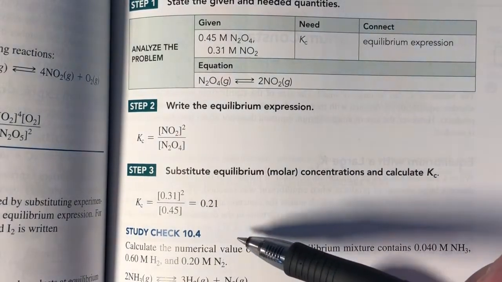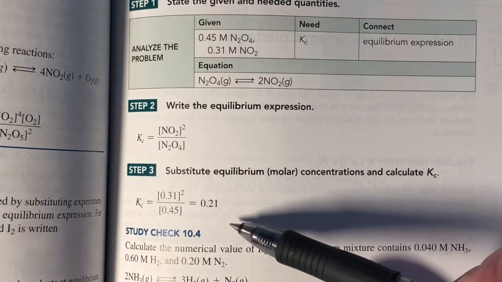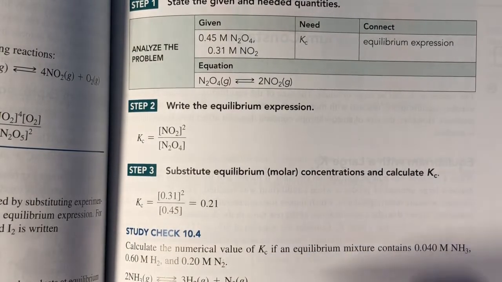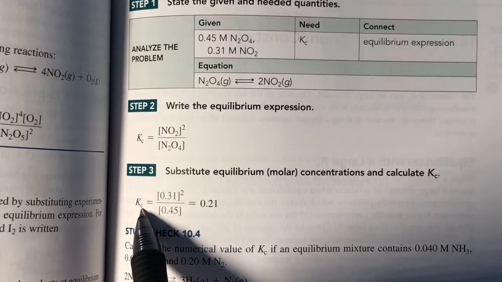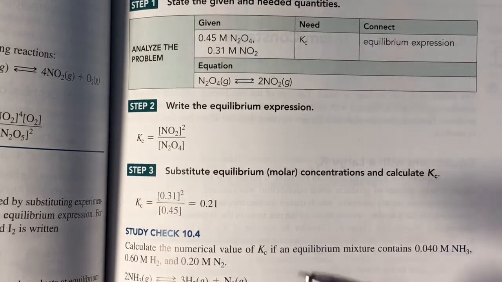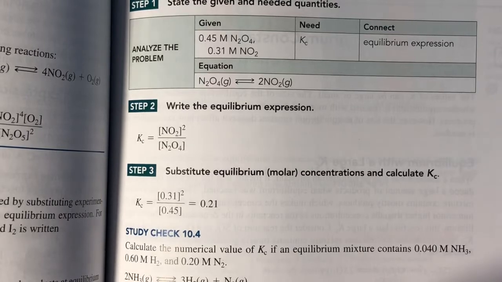Generally, we don't bother putting units on the K. It's understood how it's calculated, and we just sometimes have to be picky about whether it's something called Kc or Kp, but again, beyond the scope of what we care about here.